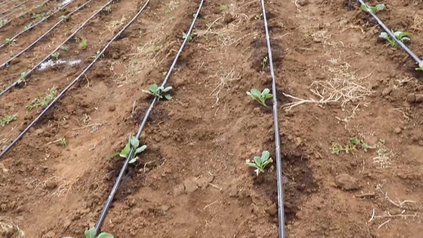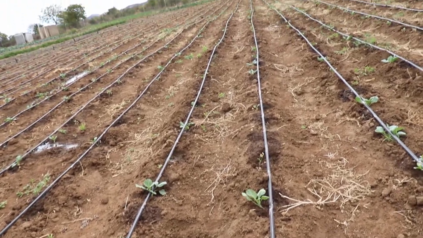There are also incidences of pest and disease damage as you plant your seedlings in the open field. So farmers are encouraged to use those raised in float beds.